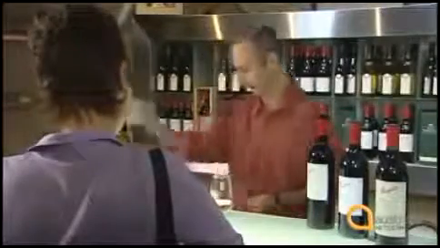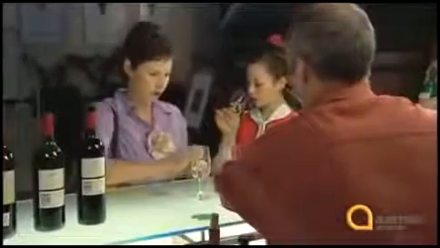Try this Riesling. It's very pale, isn't it? A lot of our customers are finding it very attractive. It's a bit too dry for our market. I think we'll leave that one. But I like the Chardonnay. I think we can sell that.